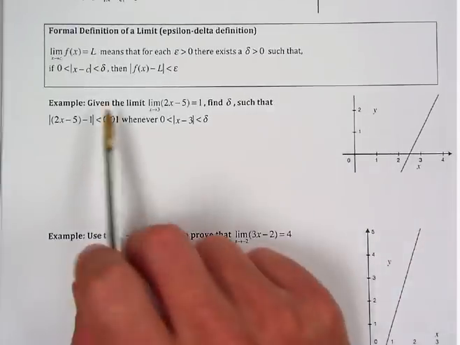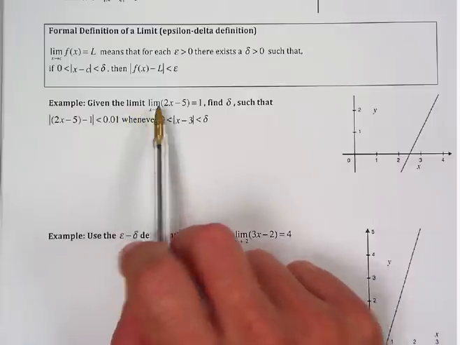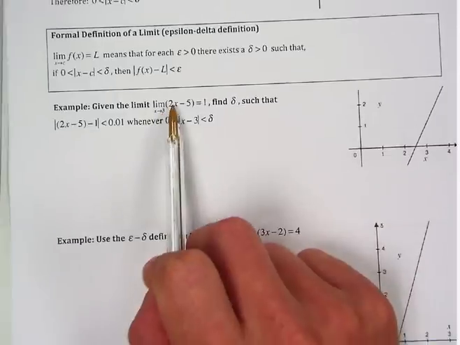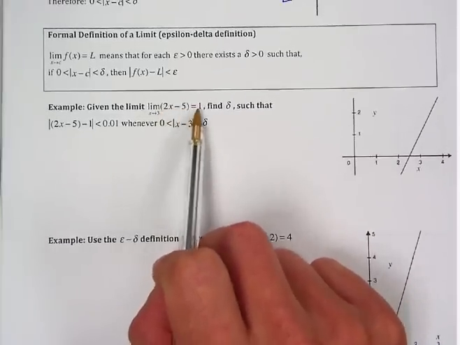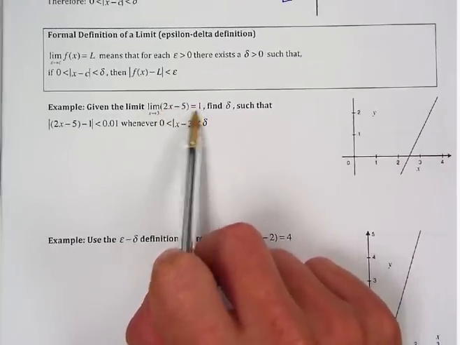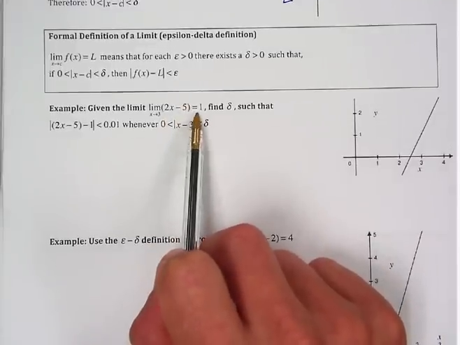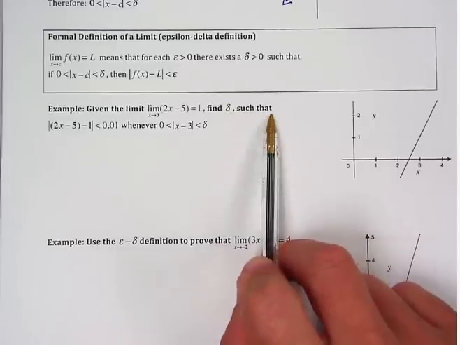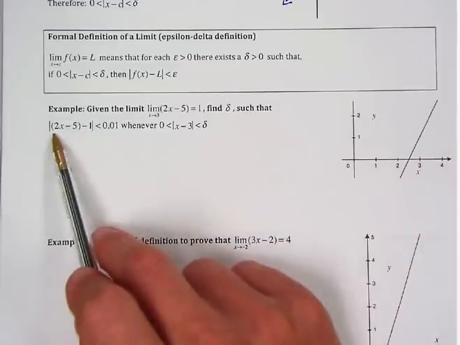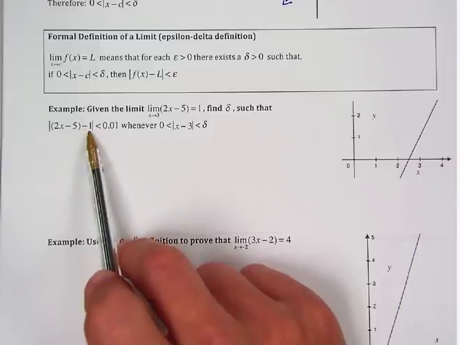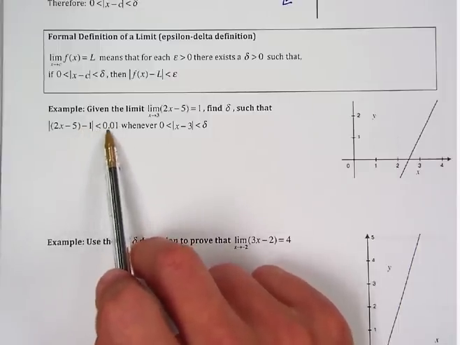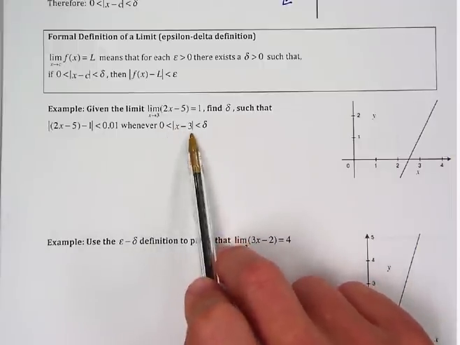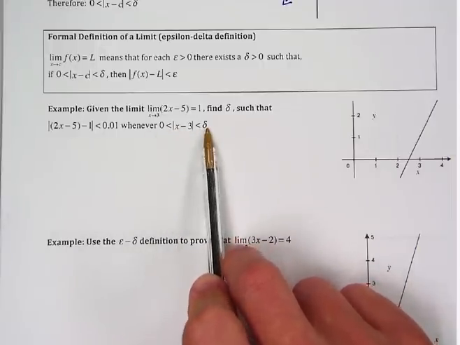Okay, so it says given the limit as x approaches 3 of our function 2x minus 5 equals 1. So they're giving us the limit. They're saying the limit is 1. Find a delta such that the absolute value of 2x minus 5 minus 1 is less than 0.01 whenever the absolute value of x minus 3 is between 0 and delta.